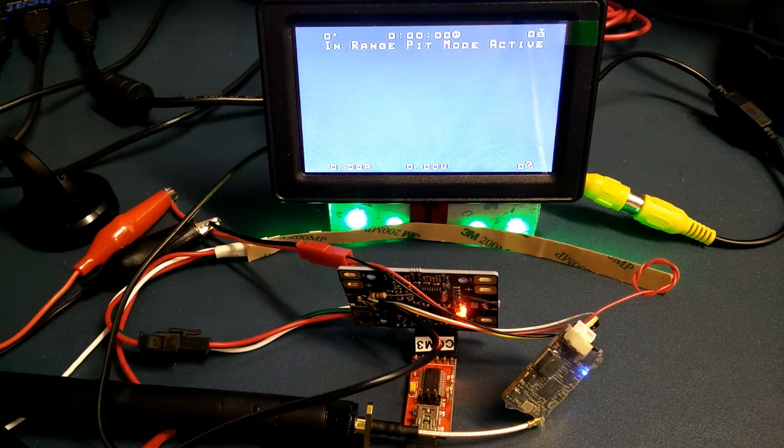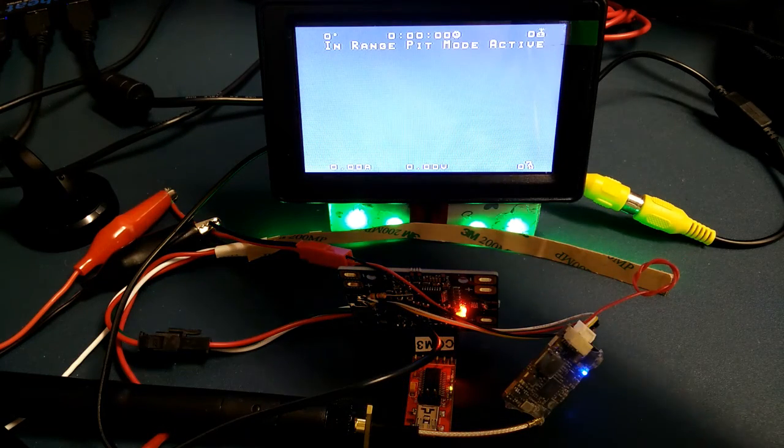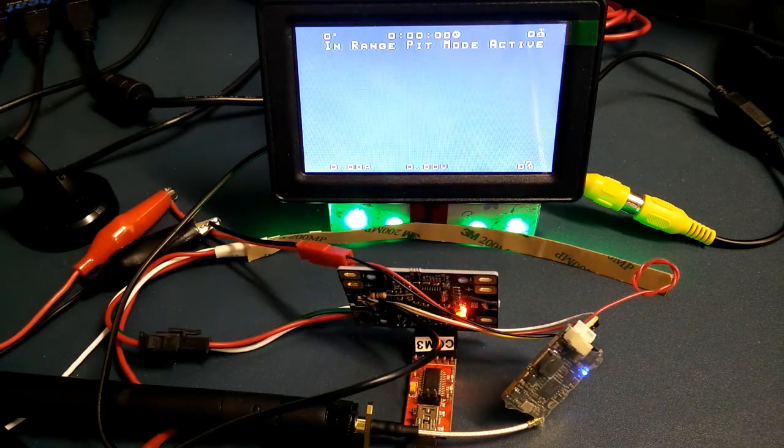So the TBS video transmitter has a thing called pit mode, and the idea is when you turn on your video transmitter, it goes into really low power mode so that you don't mess with everybody else flying. You make sure everything's okay, and then you can turn it back off and go flying in full power mode. On this OSD, it's actually controlled automatically. As soon as you arm the quadcopter, the timer will start counting, and it'll also get out of pit mode and go into full power mode. So we'll just do that.